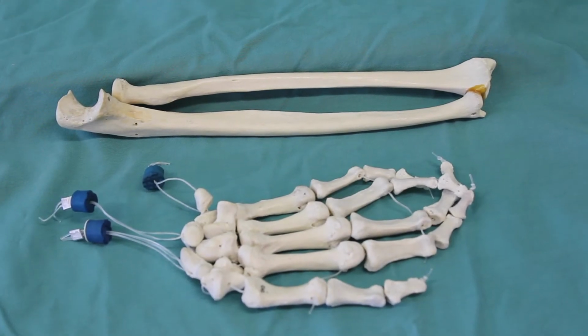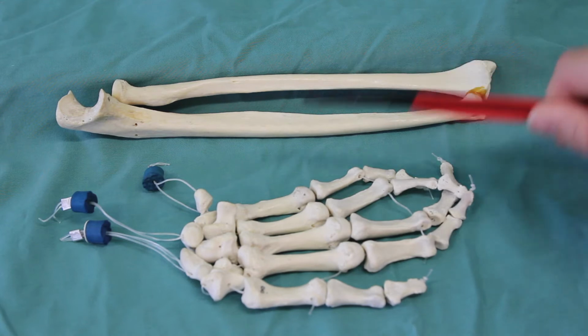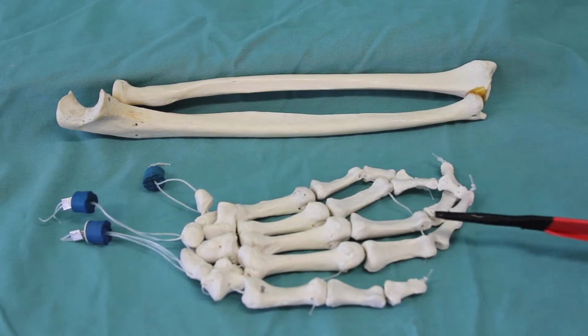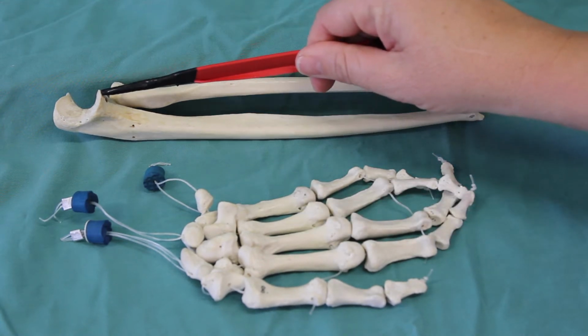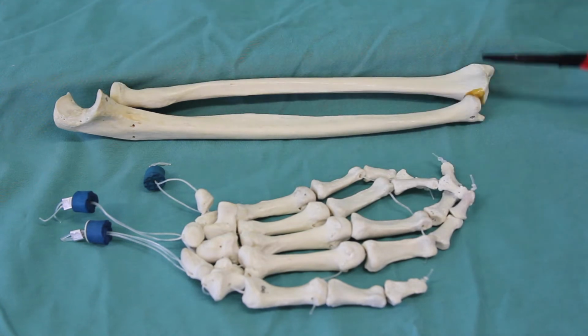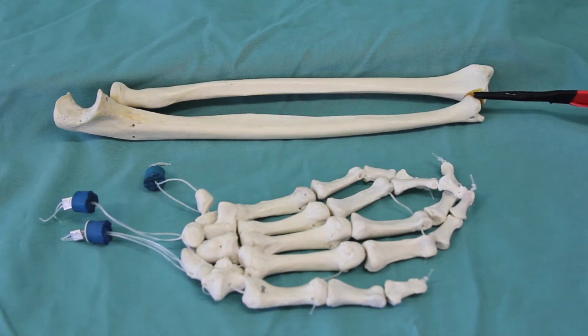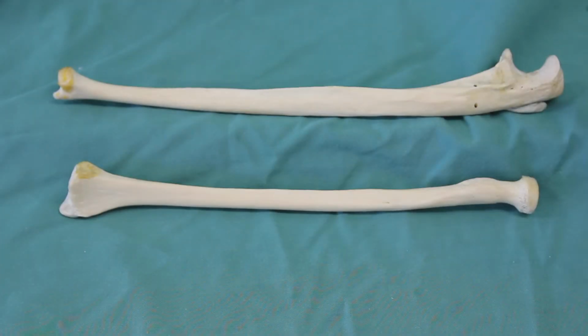The lower arm is comprised of the ulna, radius and hand. The ulna and radius articulate with the humerus to form the elbow joint and articulate with the hand to form the wrist joint. The ulna is located on the medial aspect of the lower arm.